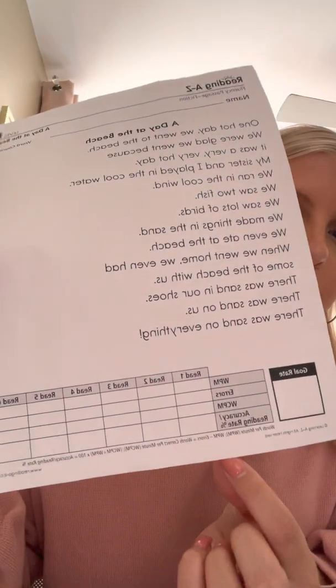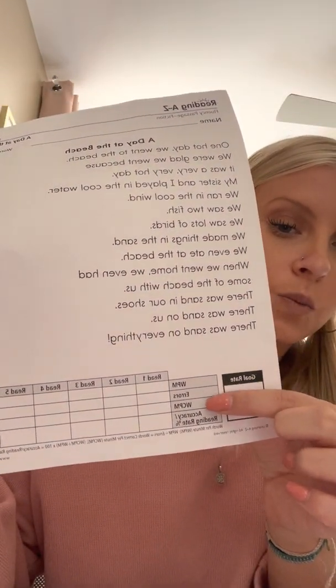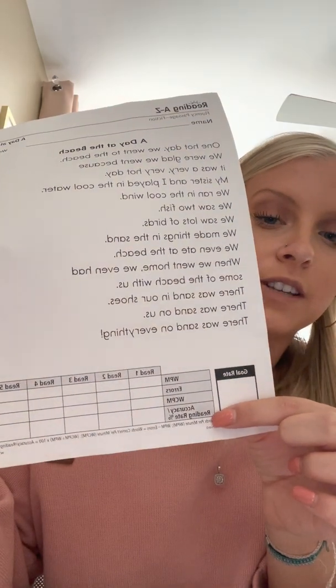So the teacher's passage is going to have this box at the bottom. And this box at the bottom is going to say words per minute, errors, word count per minute, and then your accuracy or your reading rate percentage. So as a teacher, we will fill out how many words were in the passage. For example, my passage has 86 words, the number of errors the student had, the word count per minute, which is how we will calculate it, which will come out to be the accuracy or the reading rate percentage.